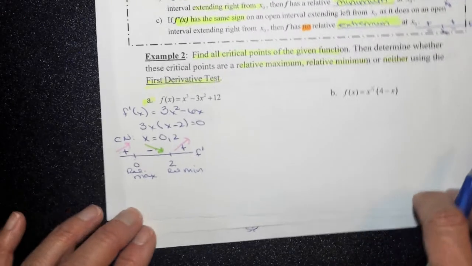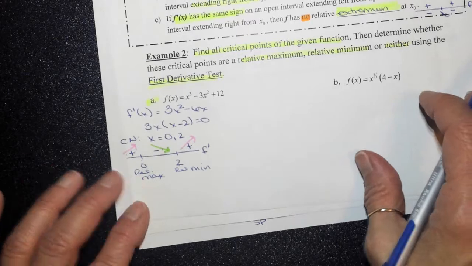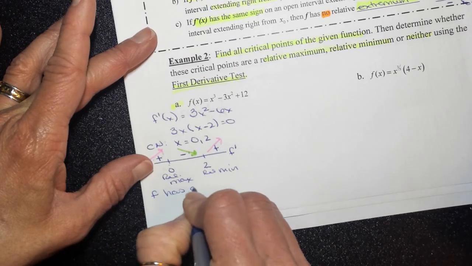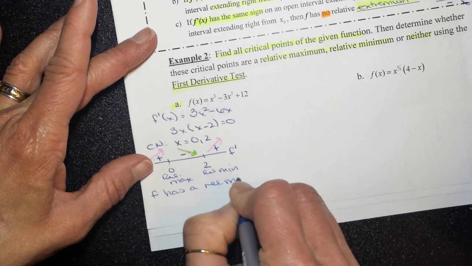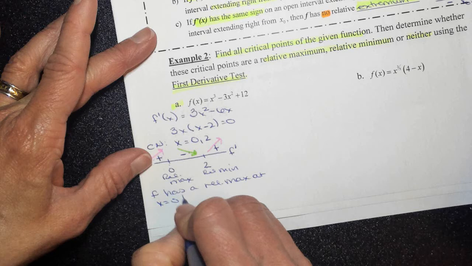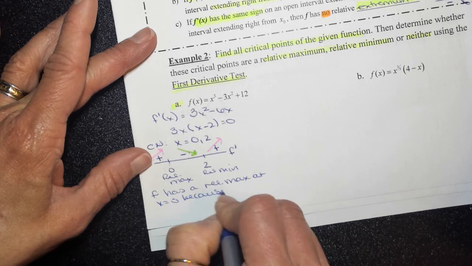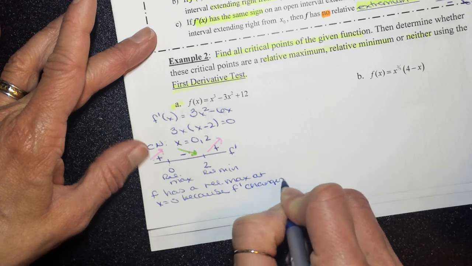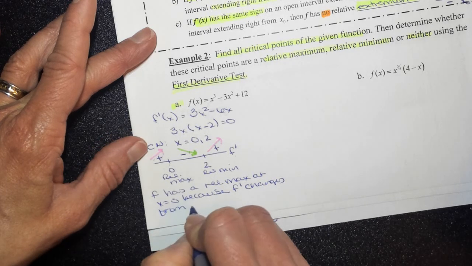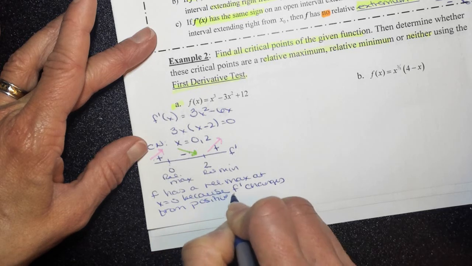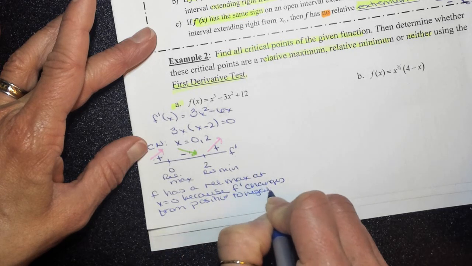So what we have to do is say that f has a relative max at x equals 0 because f prime changes from positive to negative.